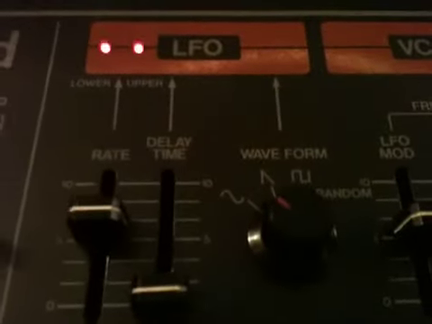Today's video is going to be focusing on the Jupiter-8 LFO, the different waveforms we have to choose from, a little bit about the routing options, and about the LEDs here that are flashing. And I'll also show examples of each waveform and what they sound like.